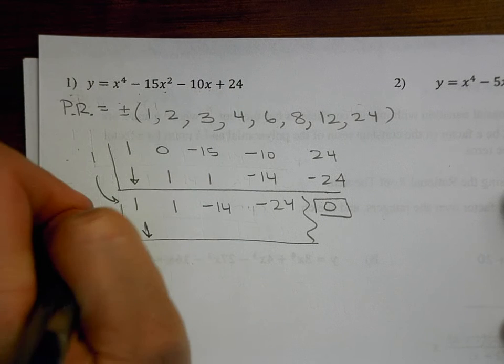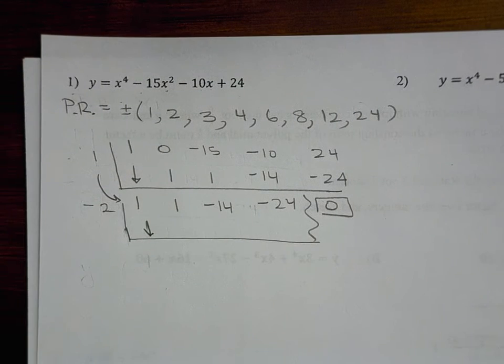But I know negative 2 does. So I'm going to just go straight to the ones that do work. So that would be negative 2. And then I'm going to do synthetic division again.